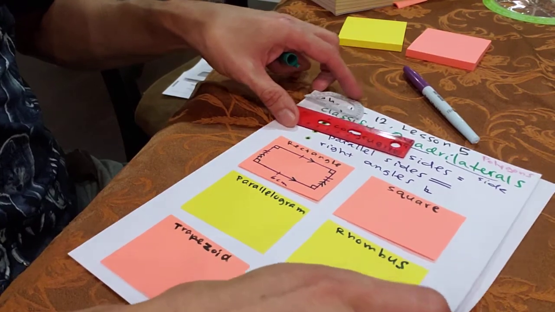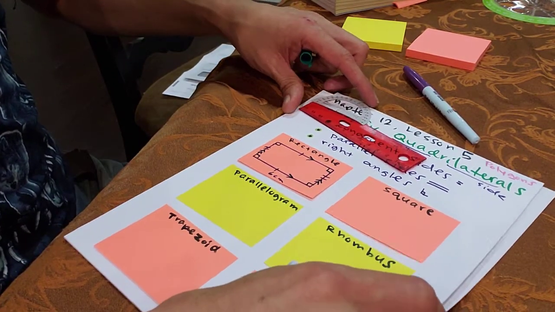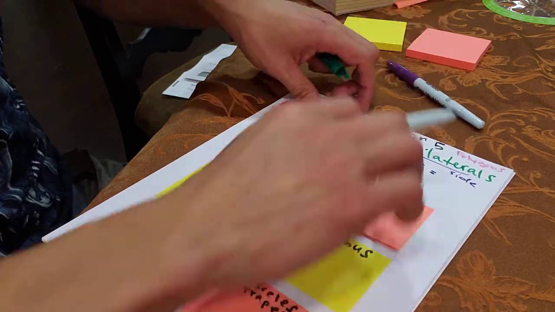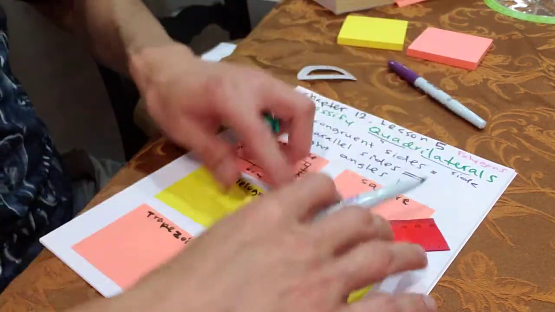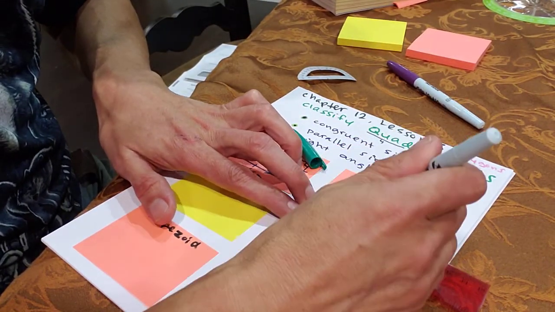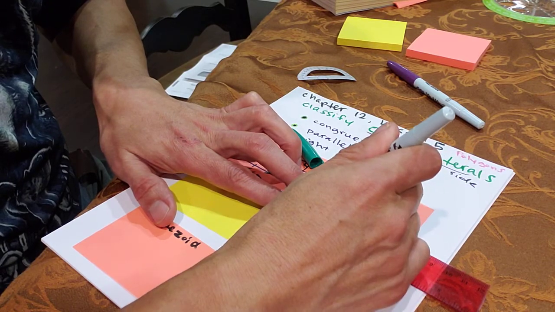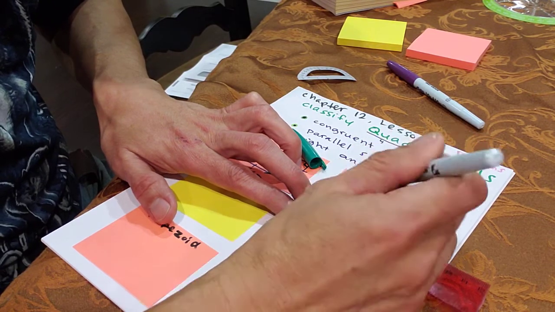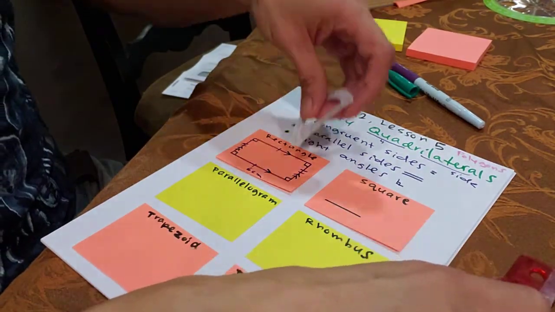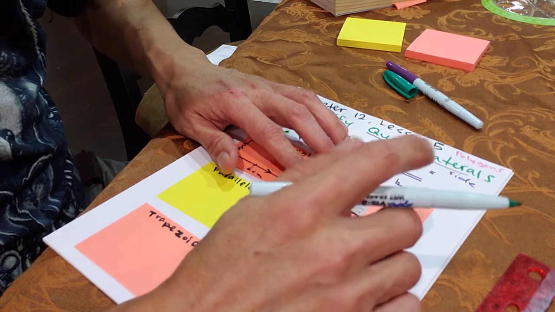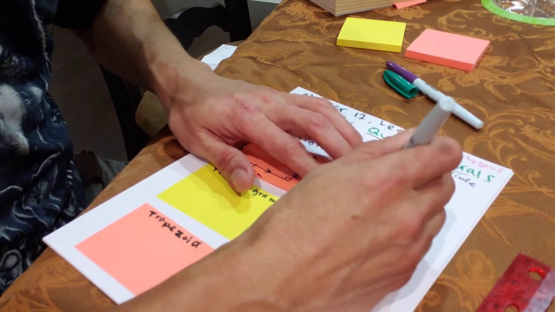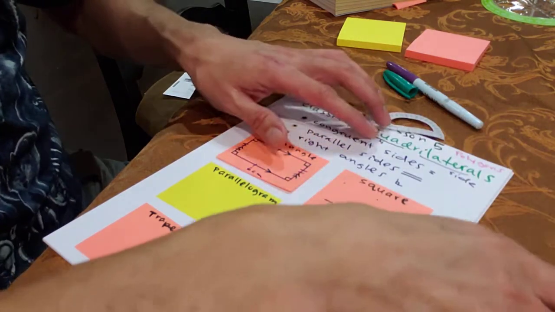A square is basically the same thing, except all sides will be the same length. Okay, so if one side measures from 0 to 3, all my sides will have to measure 3 centimeters. And if it's a square, all angles will have to be right angles at 90 degrees. I'll use this protractor to make my 90 degrees.